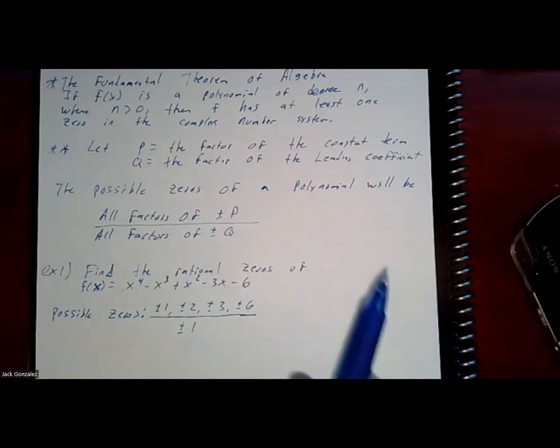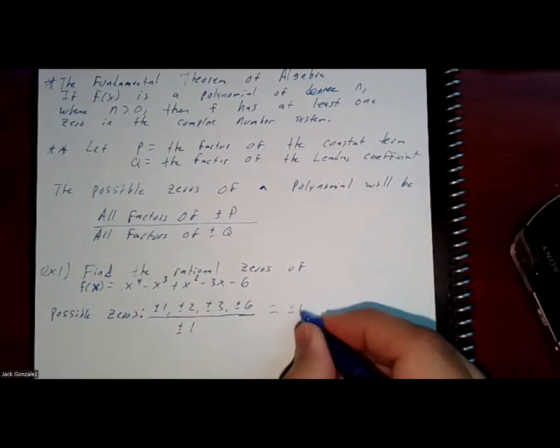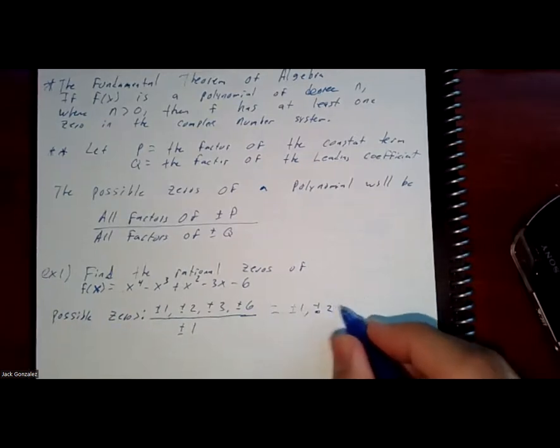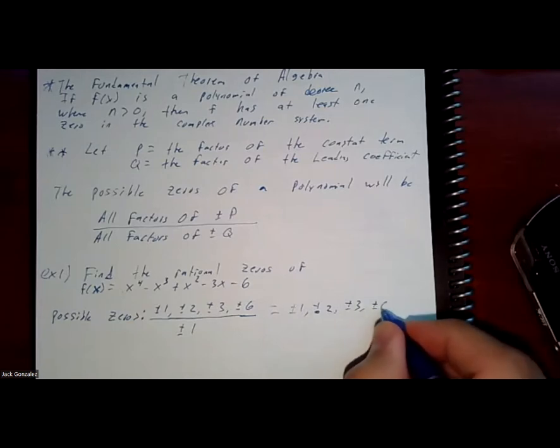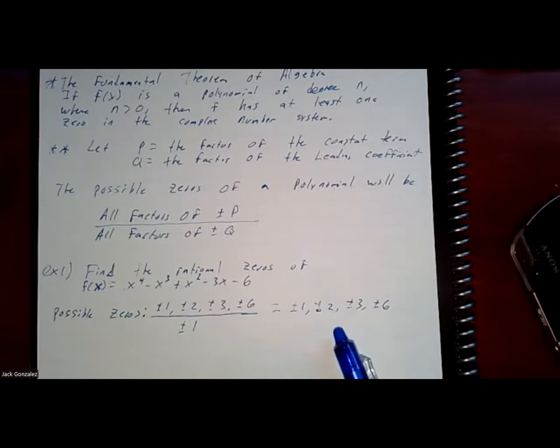The possible zeros are the combinations of these fractions: 1 over 1, 2 over 1, 3 over 1, 6 over 1, but with every combination of signs. In this case, it's an easy one: 1, 2, 3, and 6. So these are all the possible zeros. There are, in fact, 8 possibilities, right?